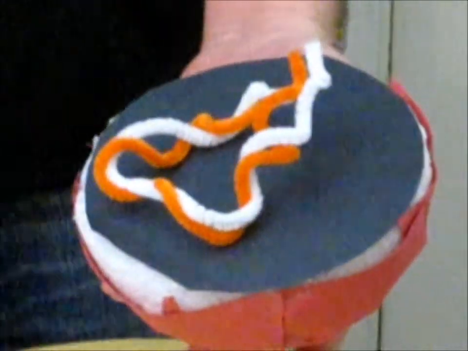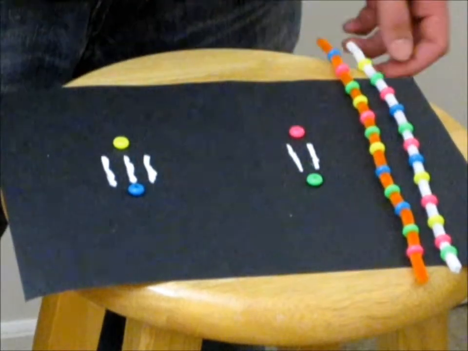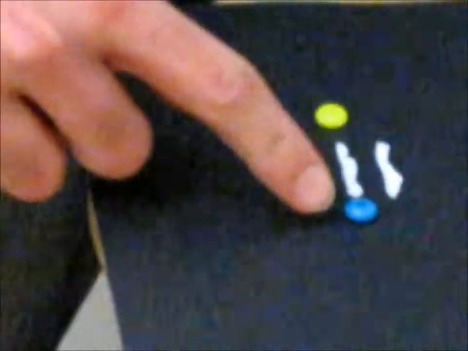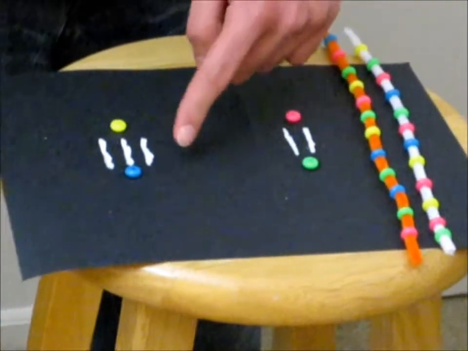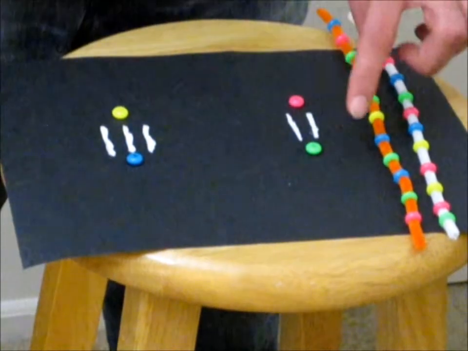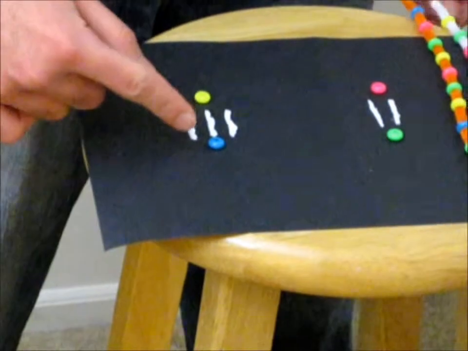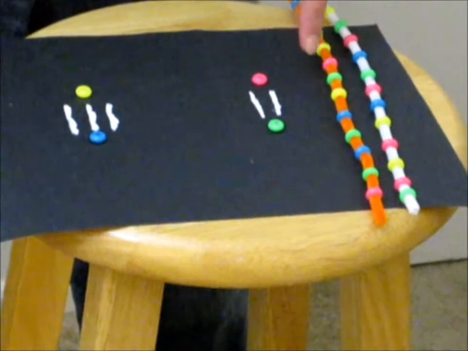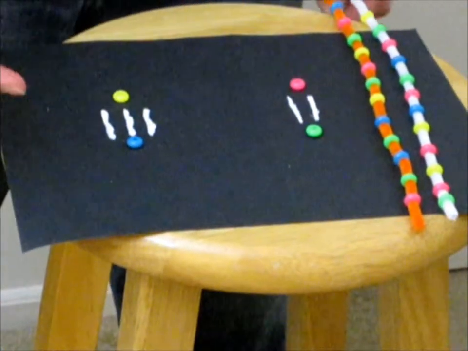To better illustrate the structure, let's unwind the DNA to reveal the nucleotide pairs. There are four types of DNA nucleotides: adenine, thymine, cytosine, and guanine, usually referred to as A, T, C, and G. These nucleotides are known to selectively bond to one another, such that adenine, A, consistently bonds to thymine, T, and cytosine, C, to guanine, G. Adenine and thymine pair together with 2 hydrogen bonds as shown, and cytosine and guanine pair with 3 hydrogen bonds.